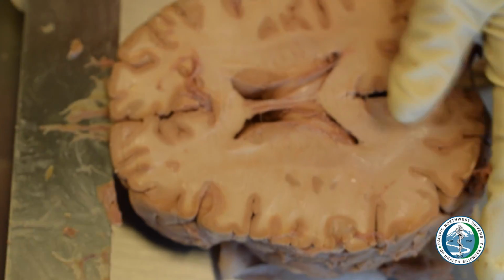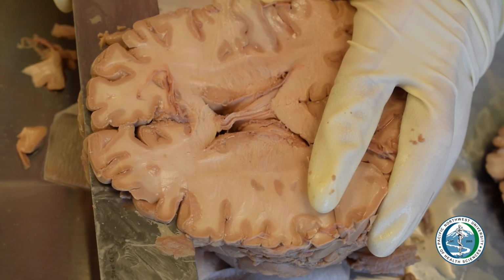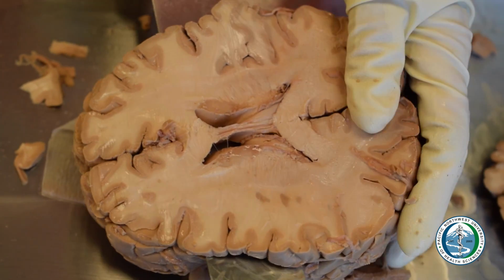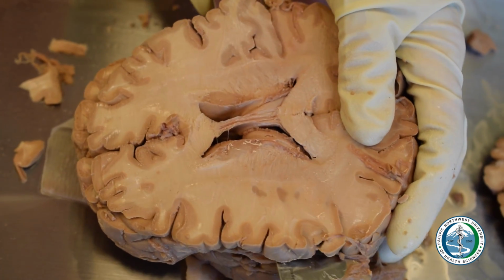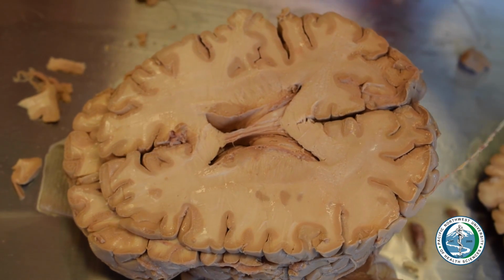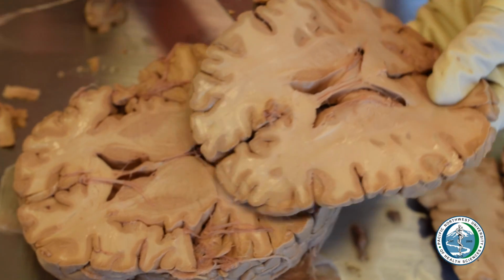So let's take another slice. Okay, I'm getting through the insular cortex here. I can feel it. Let's flip this over. Nice view of the ventricles there.